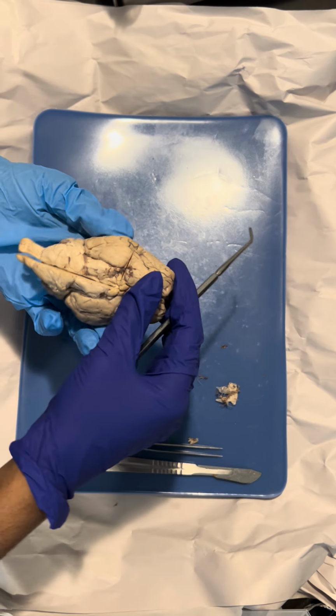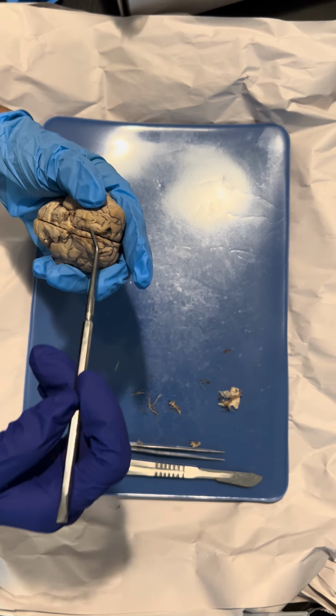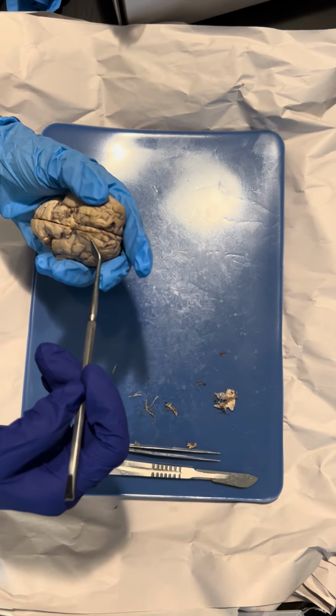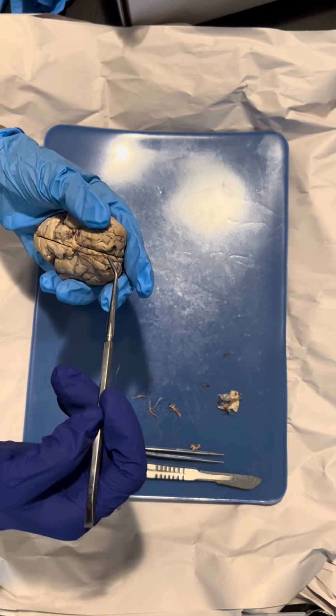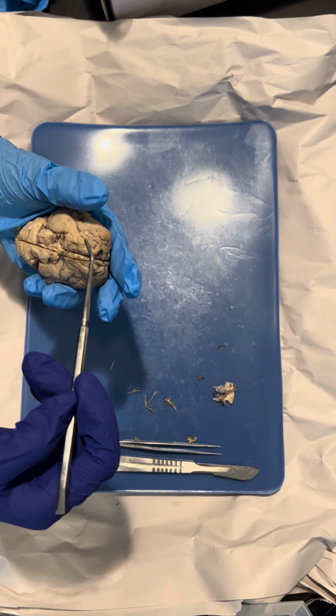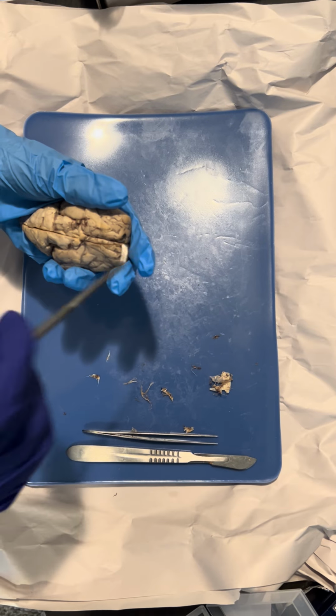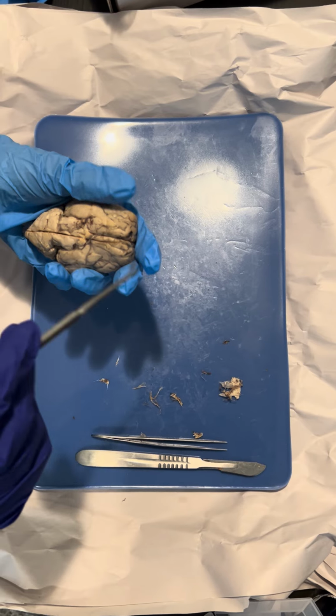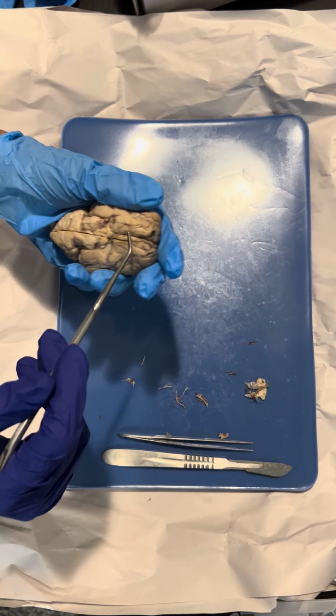And the olfactory bulb. We can see over here the olfactory bulb. It contains the cell bodies of the neurons that connect to the olfactory system.